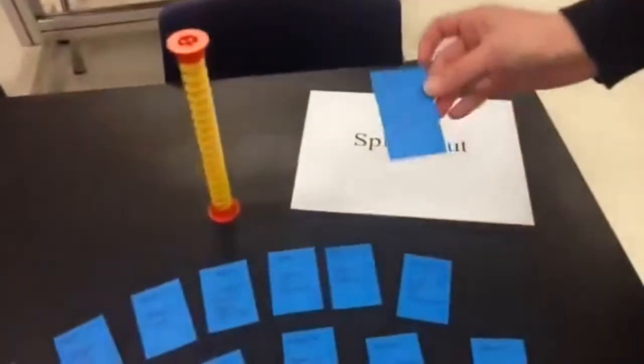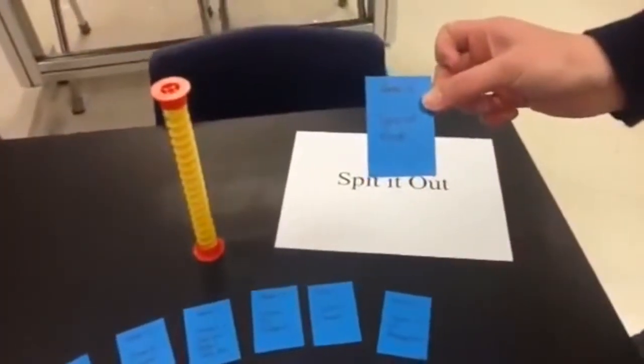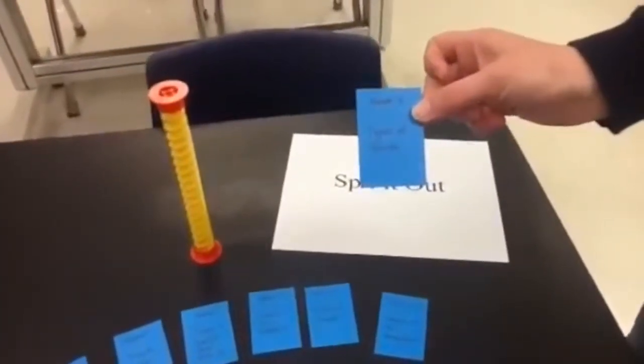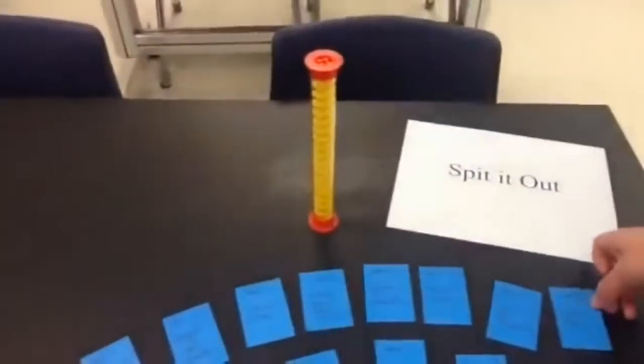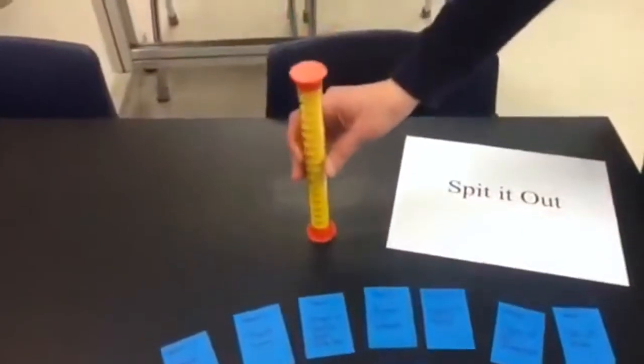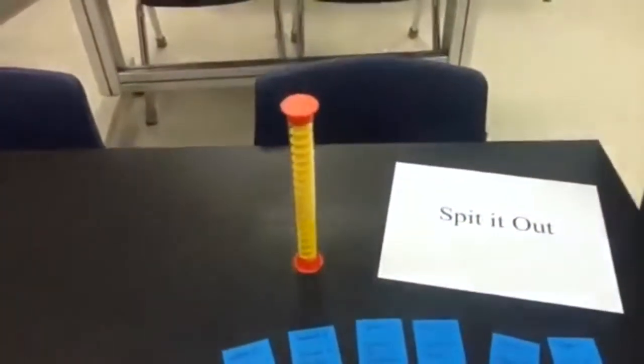We've adapted a game here. It's called Spit It Out. It used to be called Name 3. And so we just have cards that lend themselves to 3 things. And so we'll ask a student to come up, as this one says, name 3 types of wind. And we turn the timer over, and they have until the beads fall to name the 3 things.